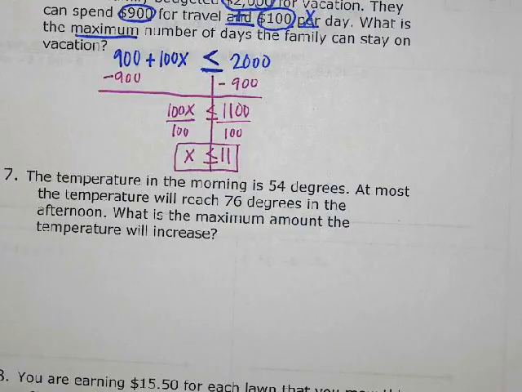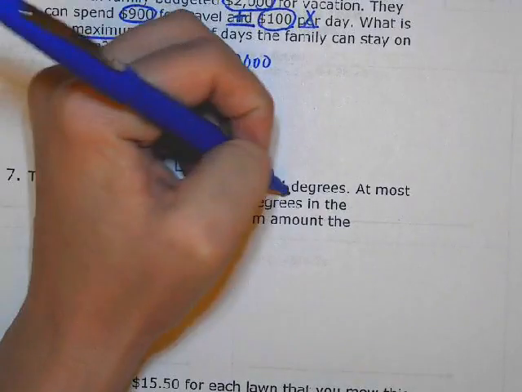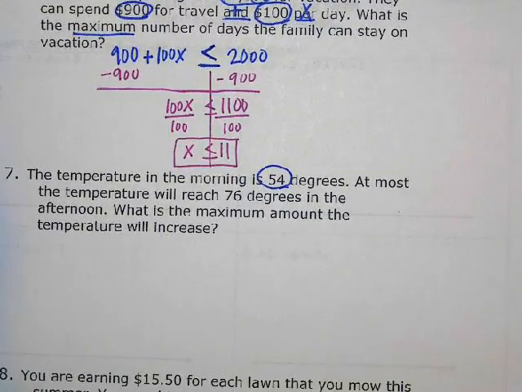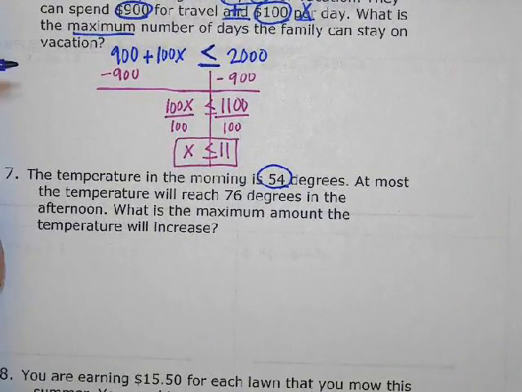Okay, number 7. The temperature in the morning is 54 degrees. At most, the temperature will reach 76 degrees in the afternoon. What is the maximum amount the temperature will increase? Okay. Temperature in the morning is 54 degrees. So what is important? 54, right? A number. 22 degrees.